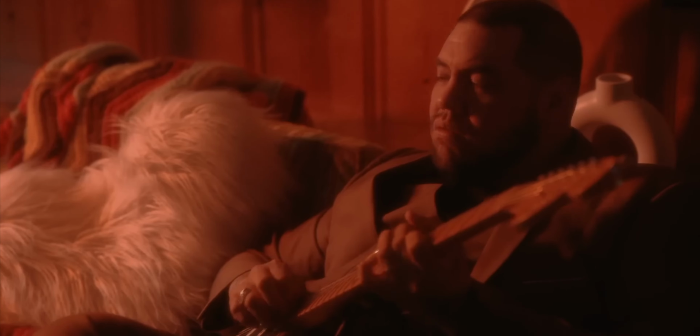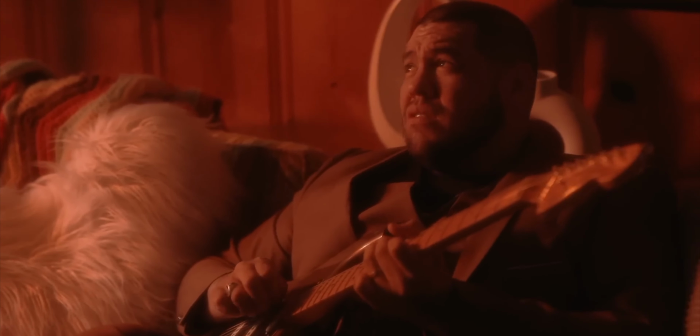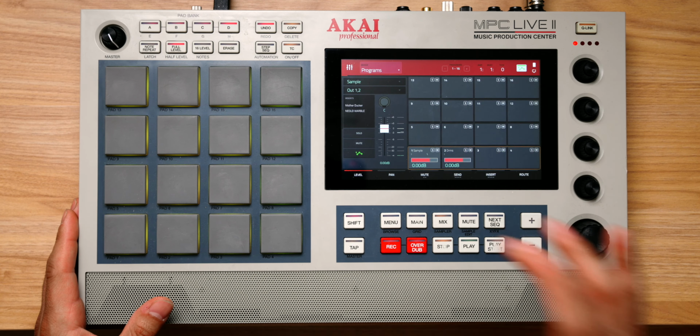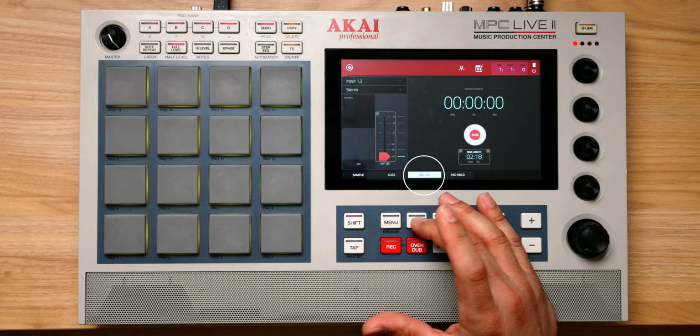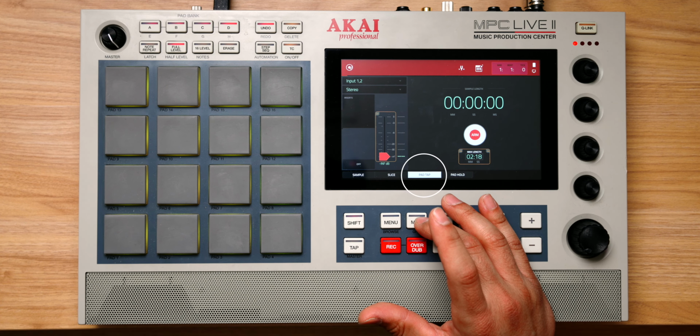So there's so many pockets right here. You don't need a full bar. All you need is a second or a millisecond to pick and choose from that. So the way I sample this, I actually went into my sampler and I just sampled into Pad Tap. Pad Tap is just a simple way to sample straight into the current program that you're on.